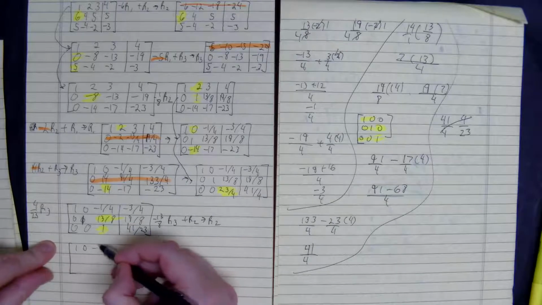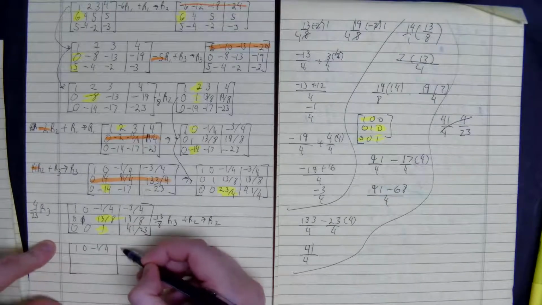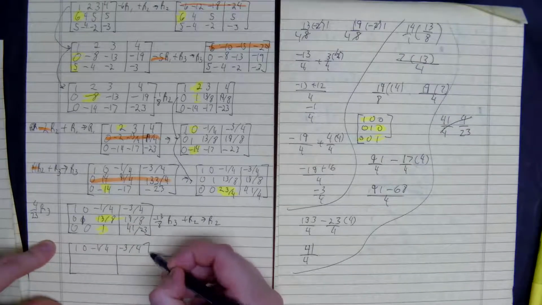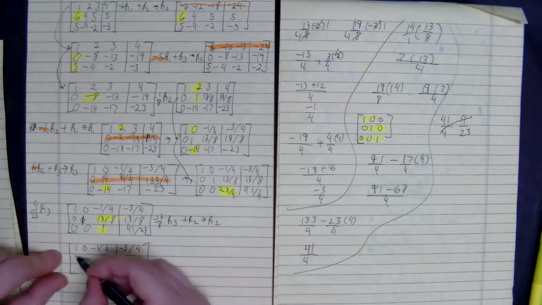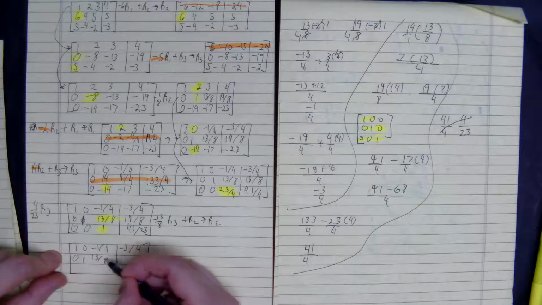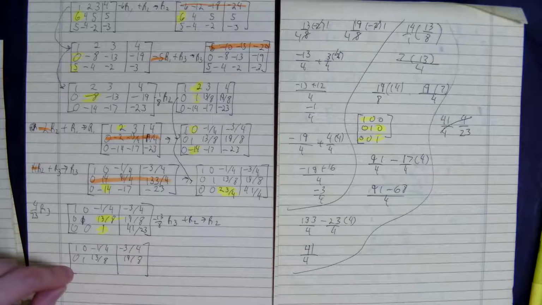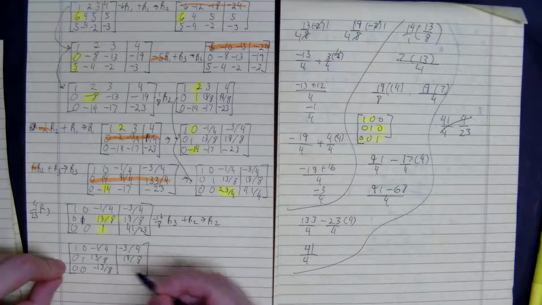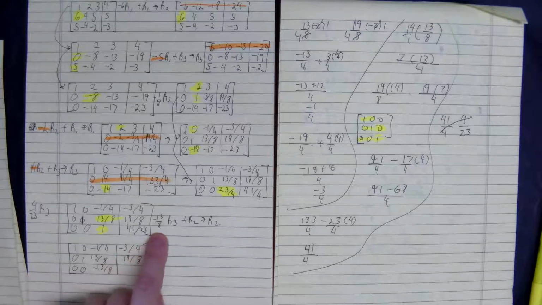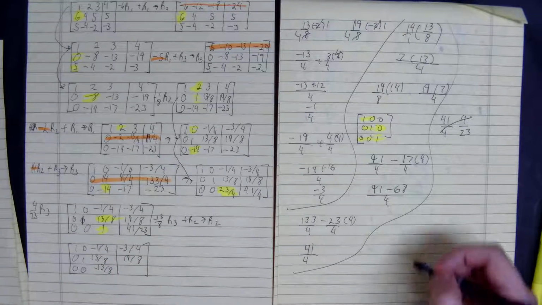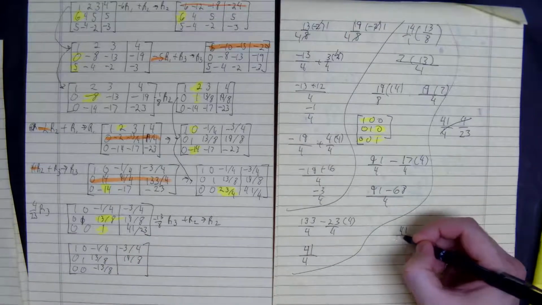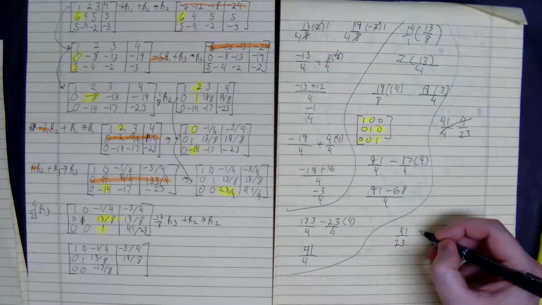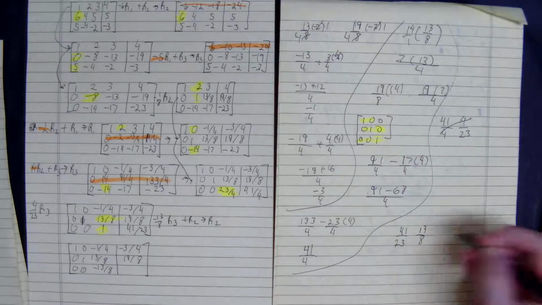So we'll just do that right here. 1, 0, negative 1 fourth, negative 3 fourths, 0, 1, 13 eighths, 19 eighths, 0, 0, negative 13 eighths, that becomes, and then let's see, 41 over 23, 13 eighths.